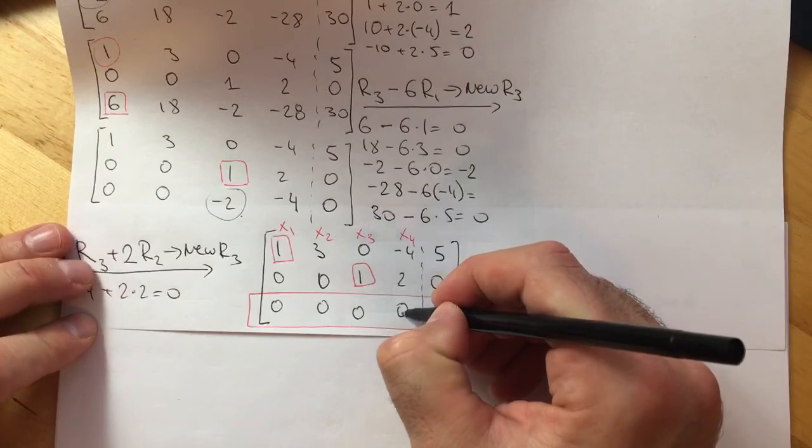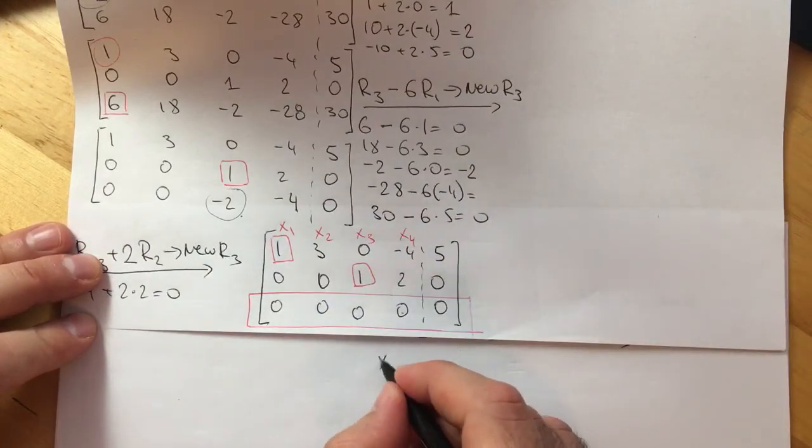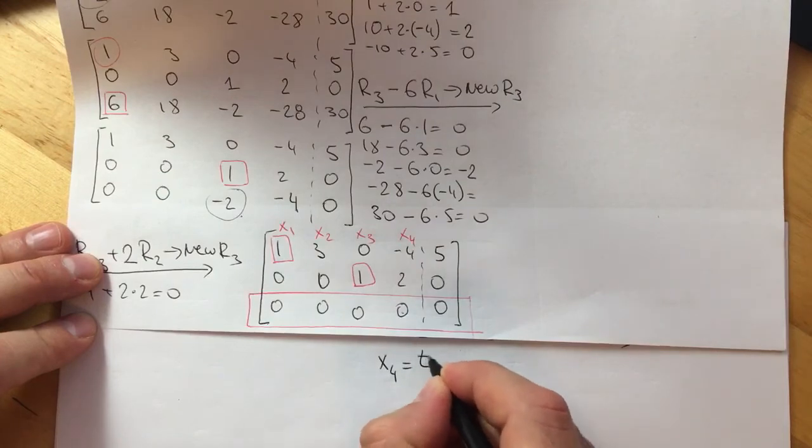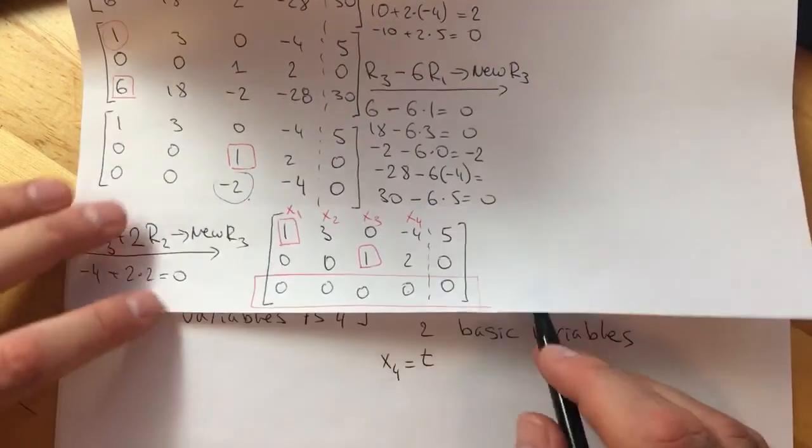x4 doesn't have a leading 1. So you say that x4 is equal to t, some dummy variable. x4 is equal to t. That's our first free variable.